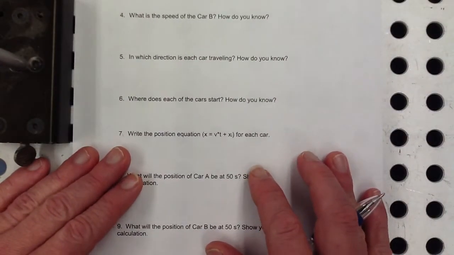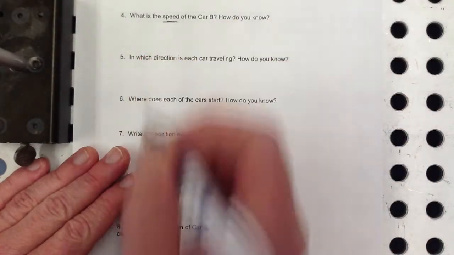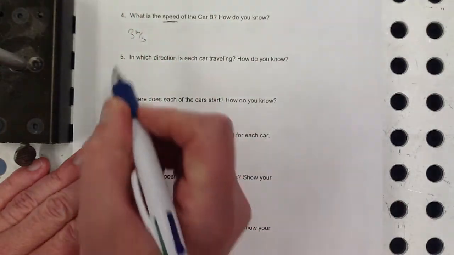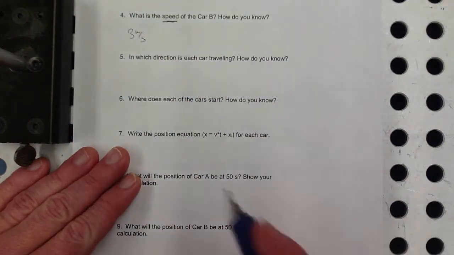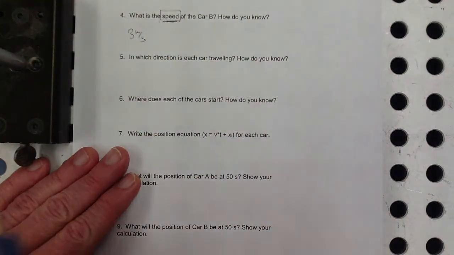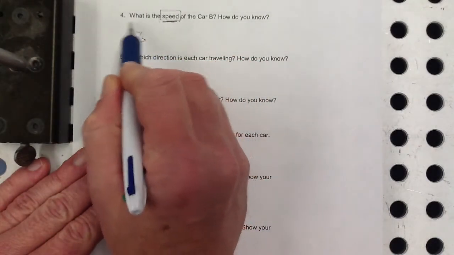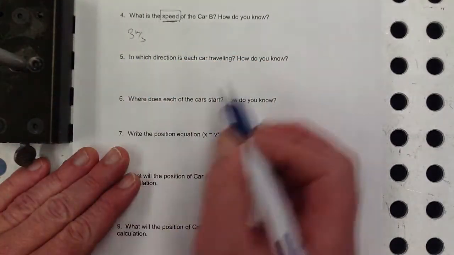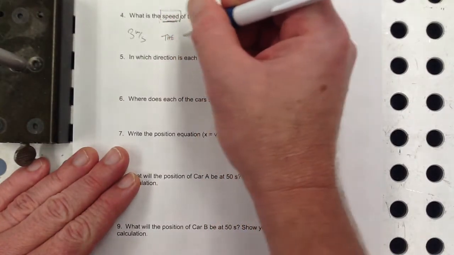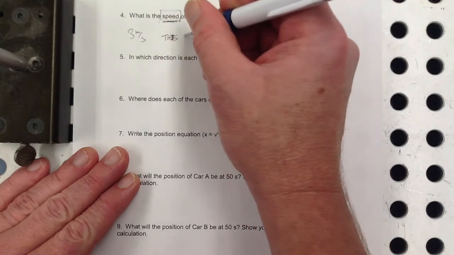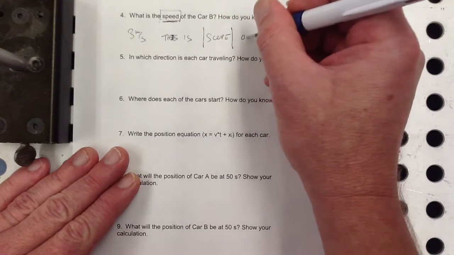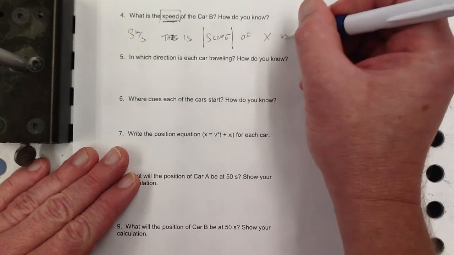What is the speed of car B? How do you know? The speed of car B is the absolute value of its velocity. The speed of it is 3 meters per second. If you included the negative here, it's not a huge deal, but the speedometer in this car ain't going to say negative, right? You need to just have the number part of that. The speed is 3 meters per second. How do I know? Let's say this is the absolute value of the slope of position versus time.